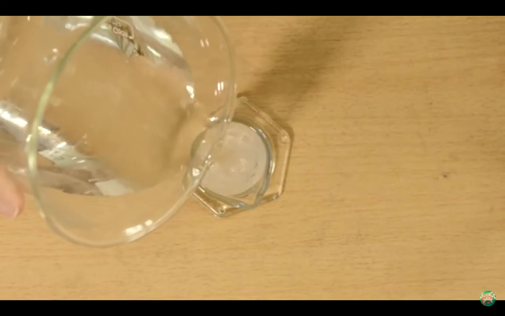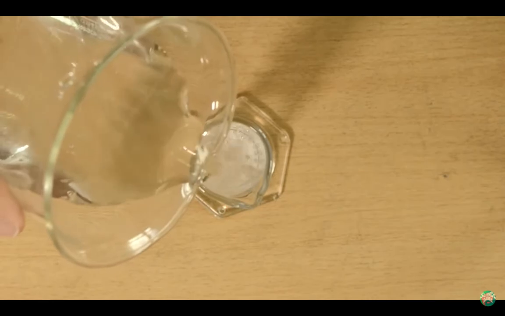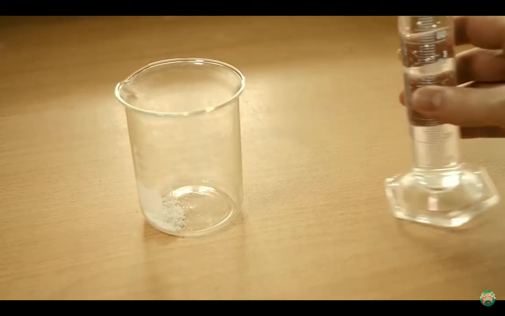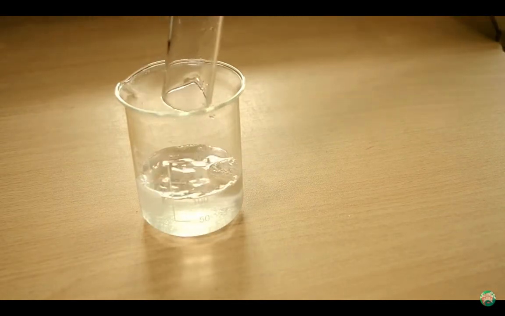Once that's in the beaker, you need 100 milliliters of water. Pour into the measuring cylinder, keeping your eyes level with 100 ml until it reaches the line, and then add that to your salt. Here we've just made a salt solution of 1 gram per 100 milliliters.